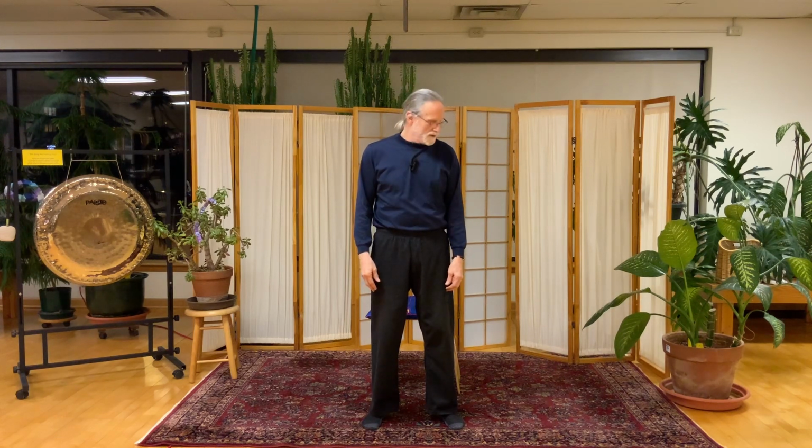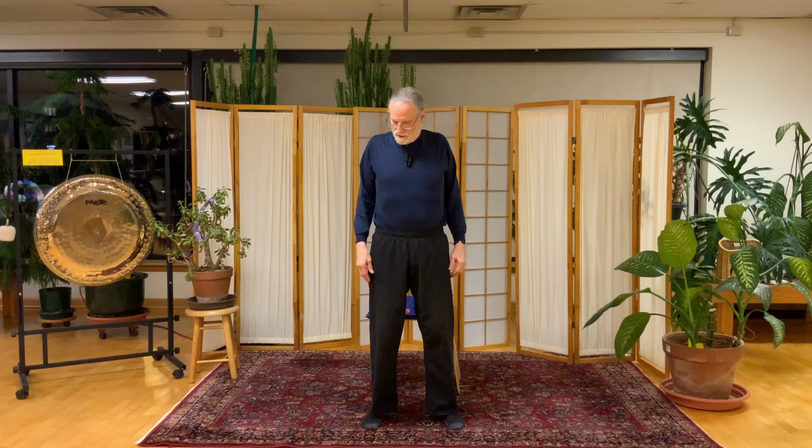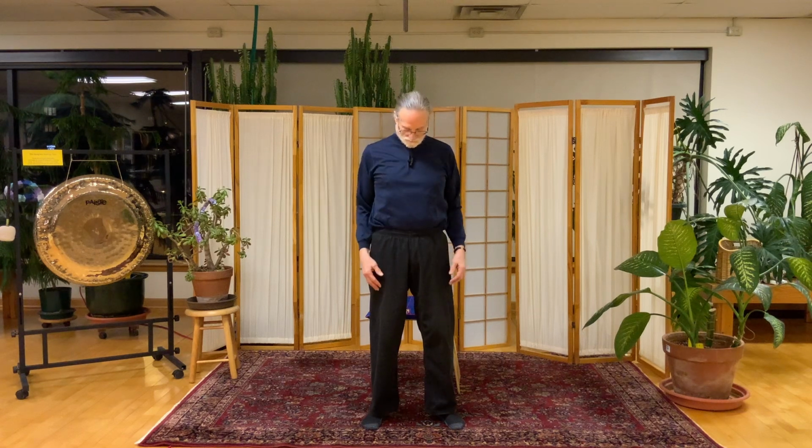Okay, and all those little crackles that you hear, that's all okay, as long as it's not painful. Okay, and then moving down, let's go into circling the shoulders. And start out making small circles and then larger. And as you're doing this, you may notice that you'll involuntarily take a deep breath. And then you can reverse the circles, go the other way.